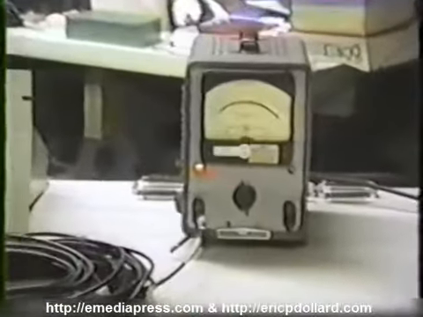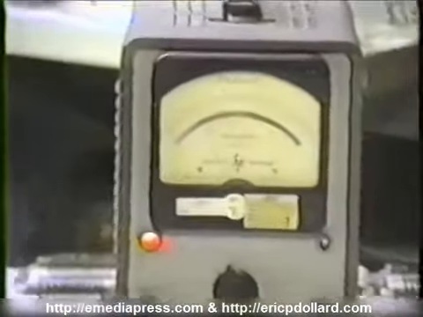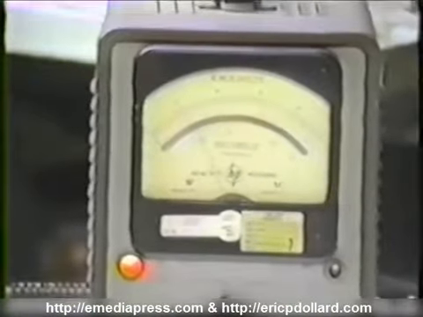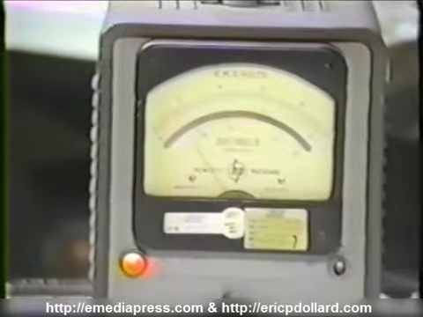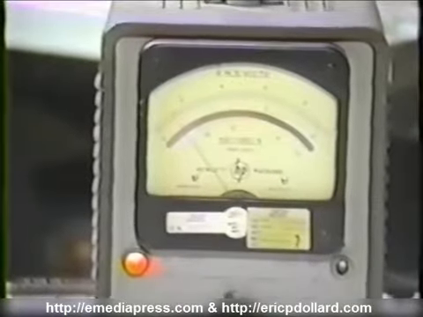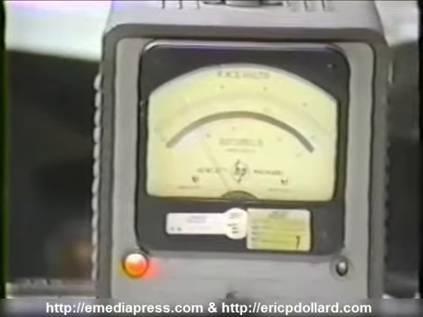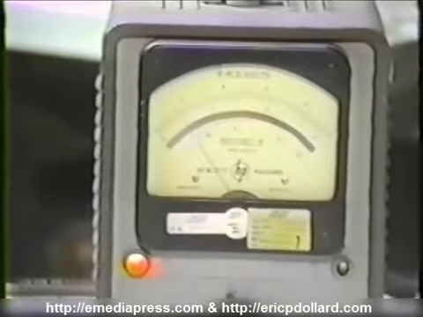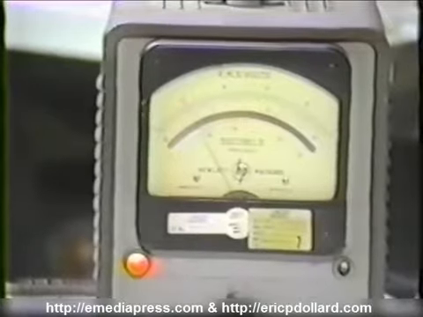Now, as you can see on the voltmeter here, we have a definite peak. So I'm sweeping the oscillator. If we go to roughly our half voltage points, we find we have a bandwidth of roughly a few hundred kilocycles.